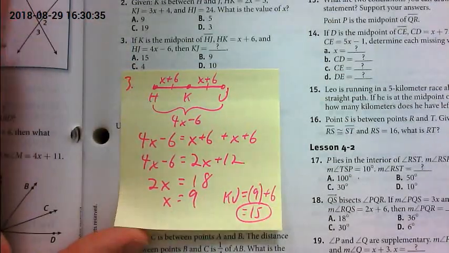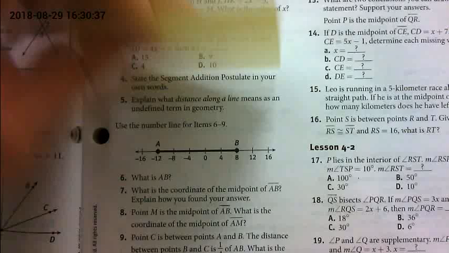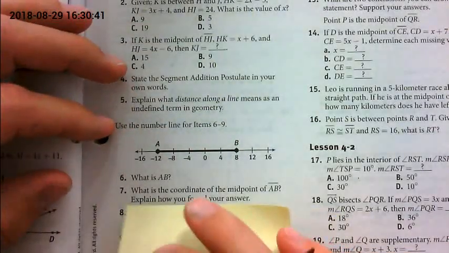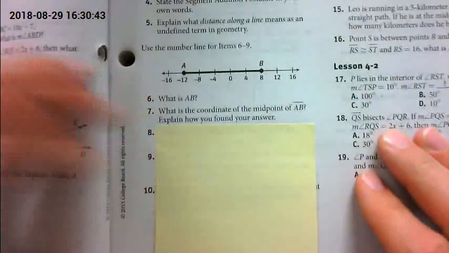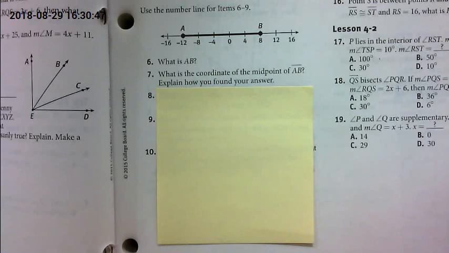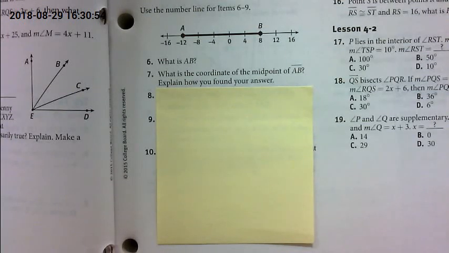All right. So now, on number 7. Let me go ahead and get rid of that. For number 7, it says, what is the coordinate of the midpoint of segment AB? So here's AB. Now again, the proper way to find your midpoint would be to do an average.